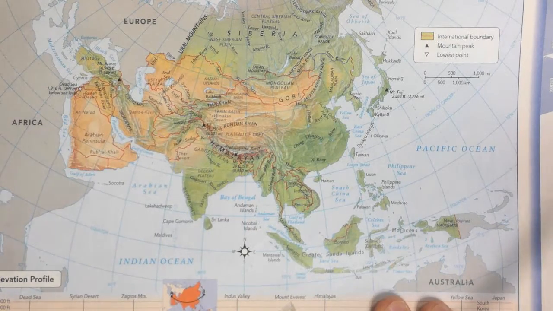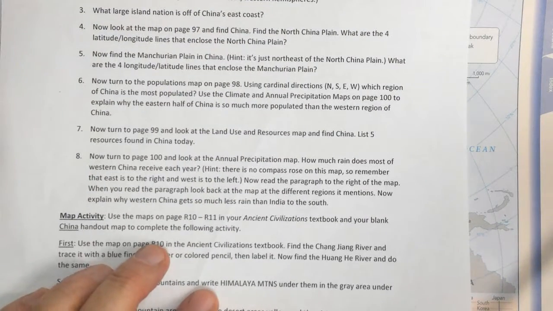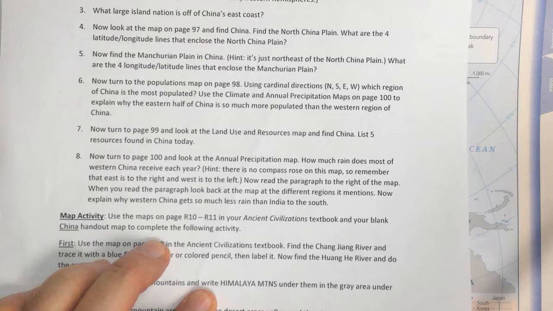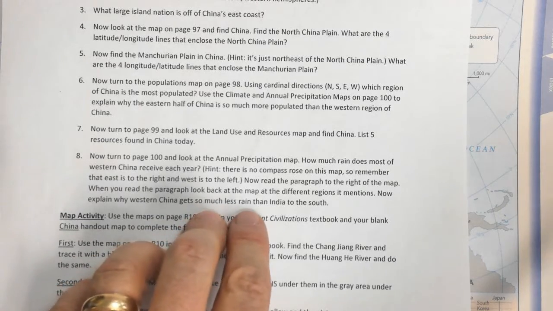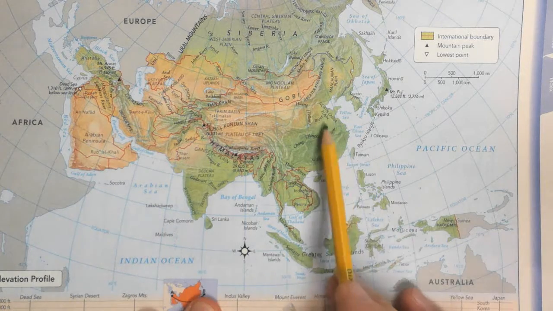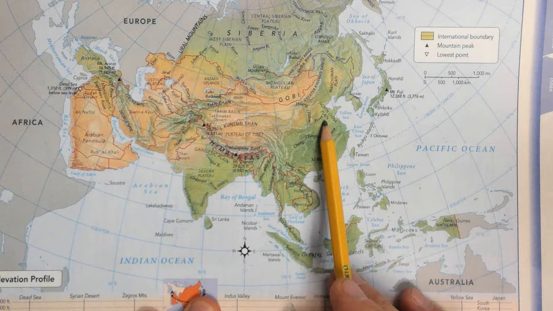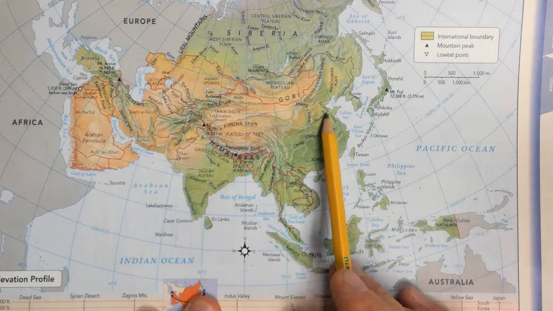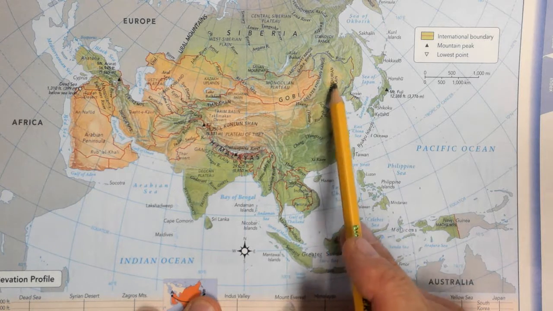Number 5 says, now find the Manchurian Plain in China. Hint, it's just northeast of the North China Plain. What are the 4 longitude-latitude lines that enclose the Manchurian Plain? Well, here was North China. We go northeast to find the Manchurian Plain. Can you see that now? Go northeast from North China Plain. Okay, northeast is this way.